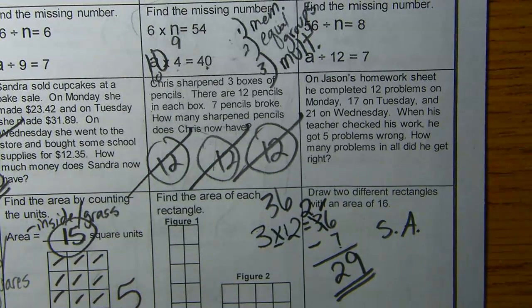All right, so that's how you're going to do the multi-step CRISP problem and finding the number using a multiplication chart.